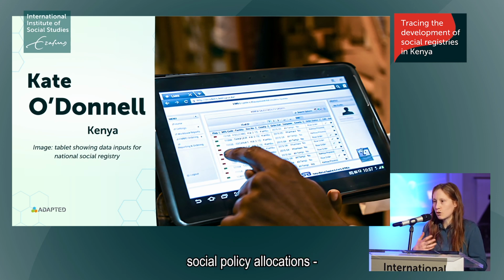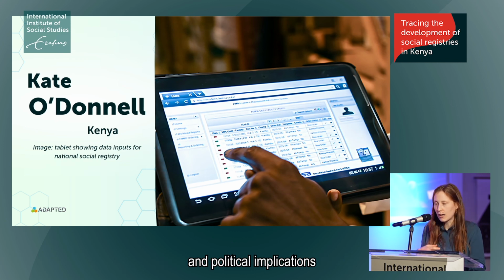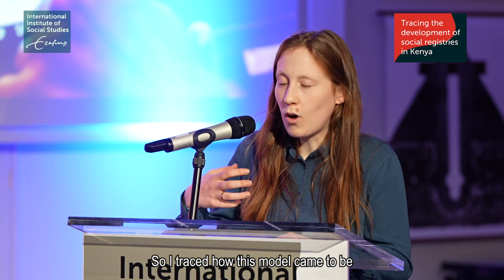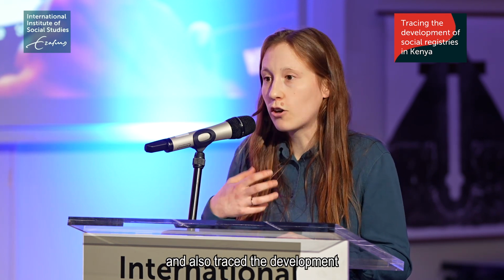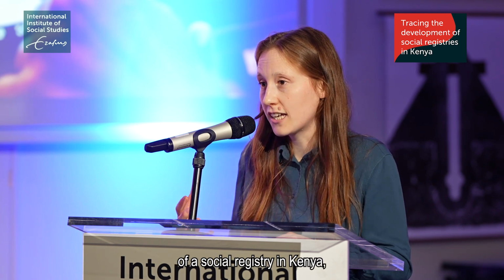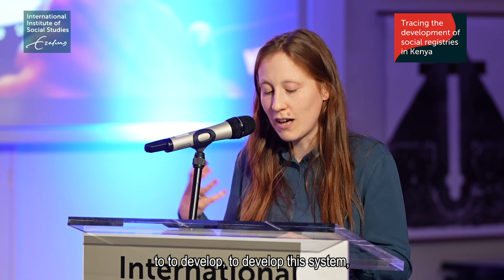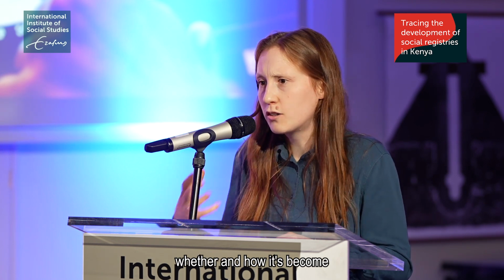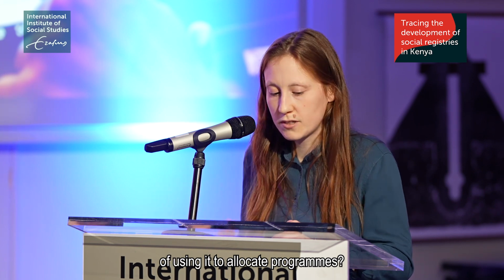But given the fact that social policy allocation, so deciding who should receive and who should not receive social policy, and measuring poverty are both deeply political, my research explores the institutional and political implications of this social registry model. So I traced how this model came to be considered best practice by these international organizations, and also traced the development of a social registry in Kenya, trying to understand how it emerged, whether and how it's become embedded in the social policy system, and what the implications are of using it to allocate programs.